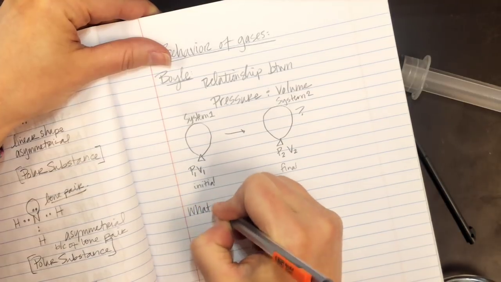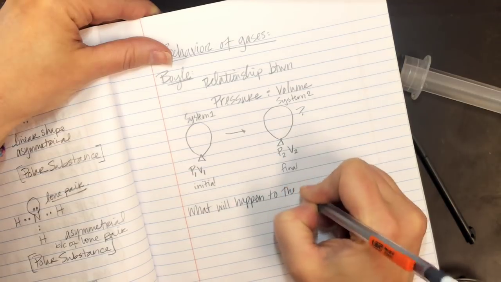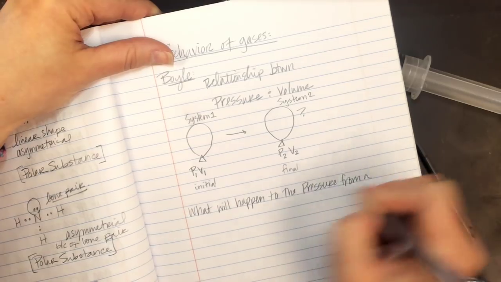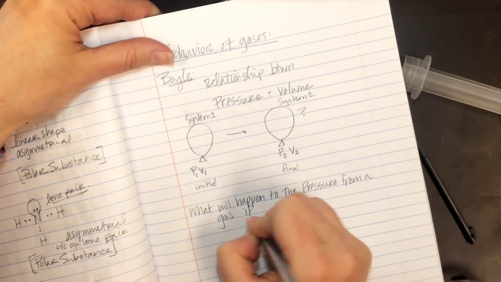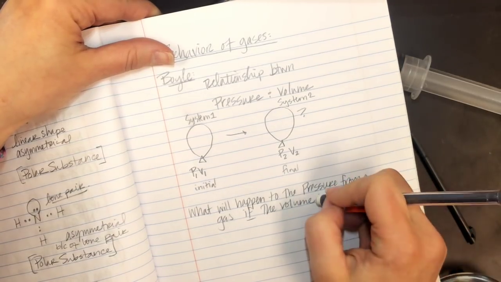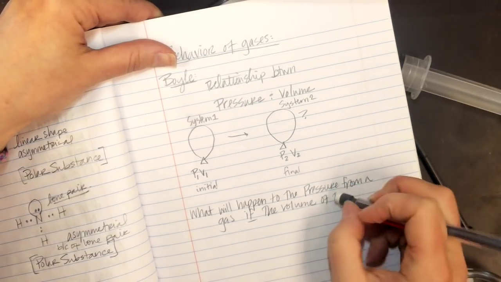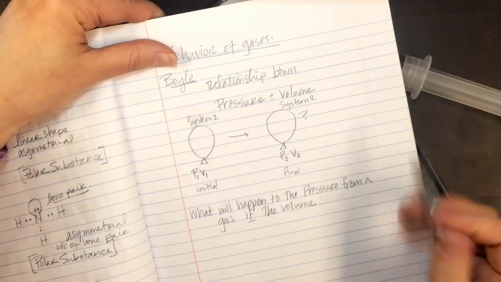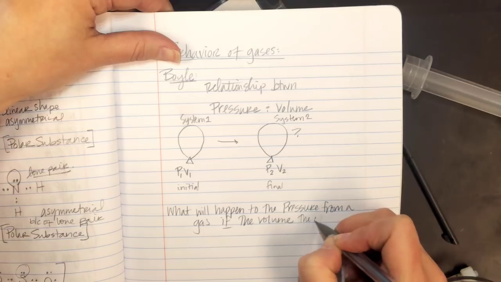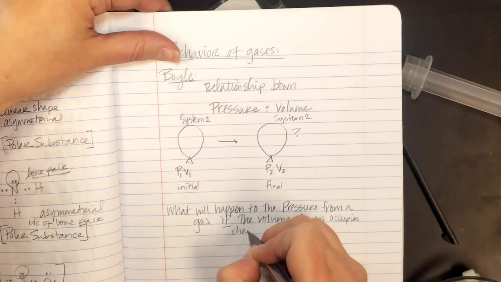What will happen to the pressure from a gas if the volume... the volume the gas occupies? Yeah, that sounds the best. What will happen to the pressure from a gas if the volume the gas occupies changes?